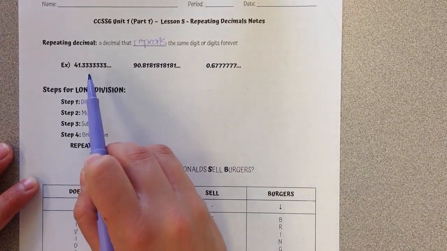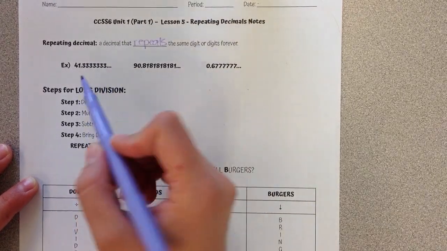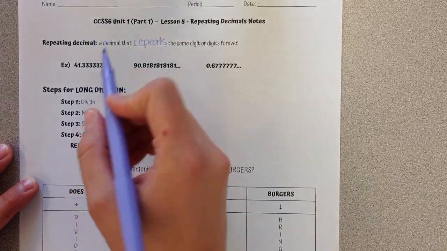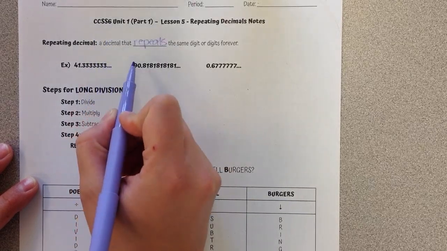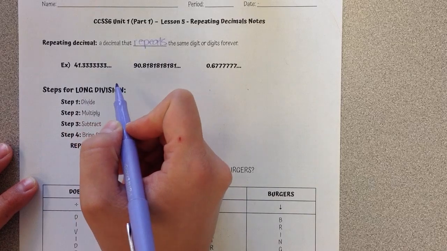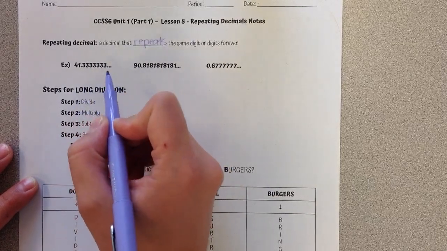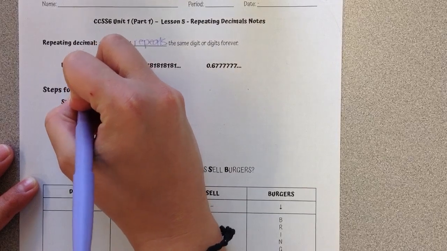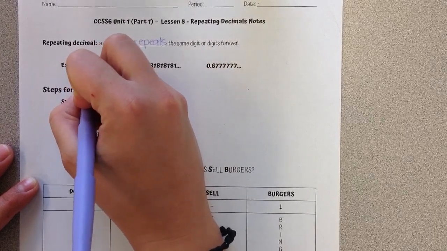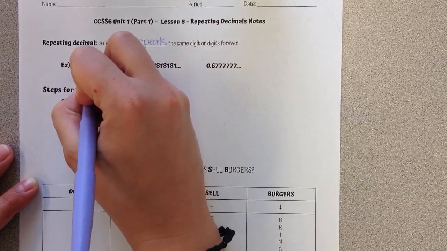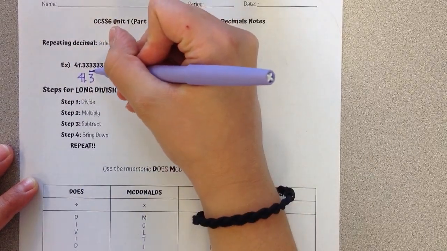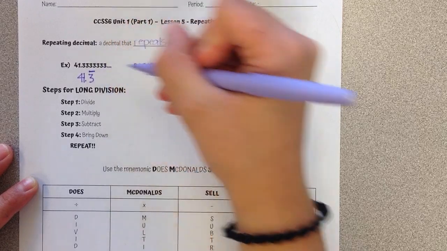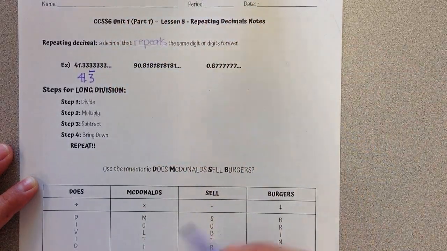So if you look at these examples below, our first one we have 41.33333. These threes would go on forever and ever. So instead of rounding or just continuing to write the threes forever, we can write this as 41.3 with this line over the 3, which shows that this digit is going to be repeating forever.